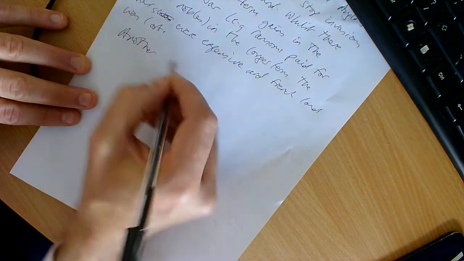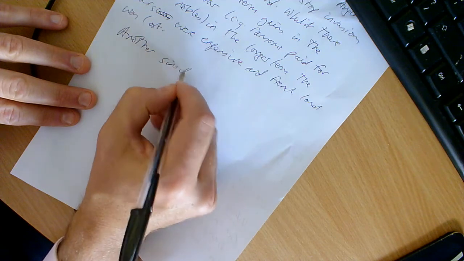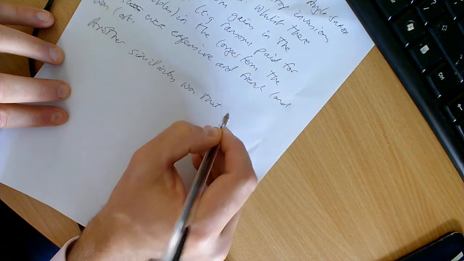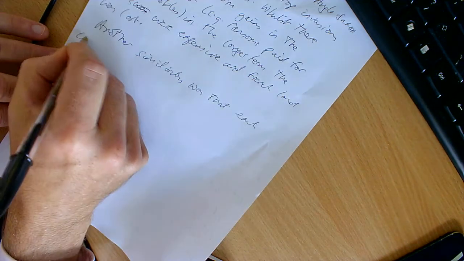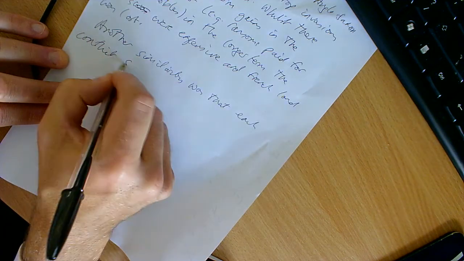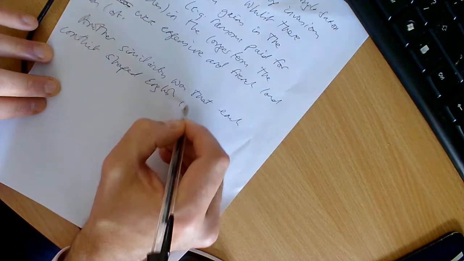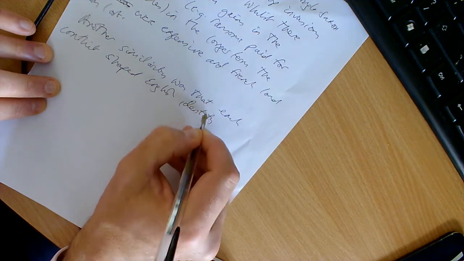Another similarity was that each conflict shaped English identity.